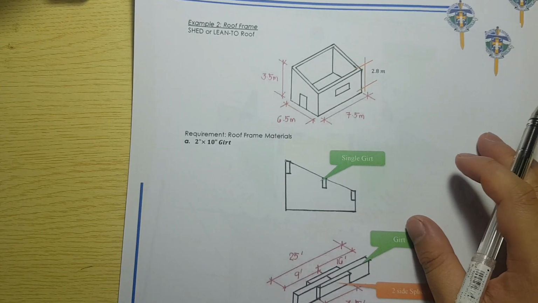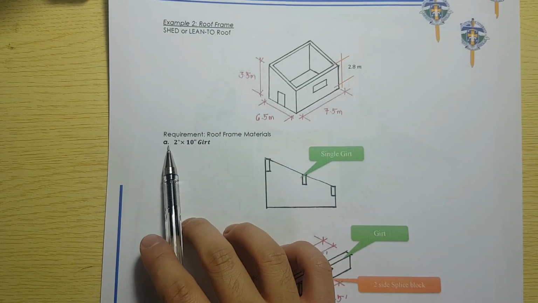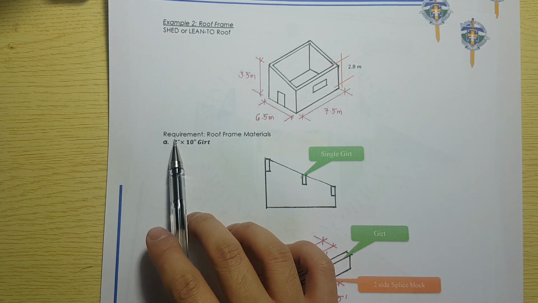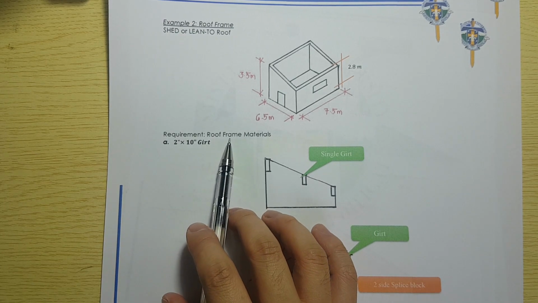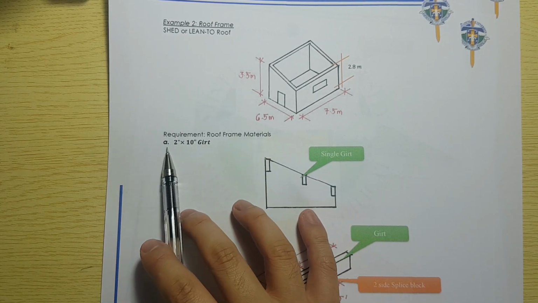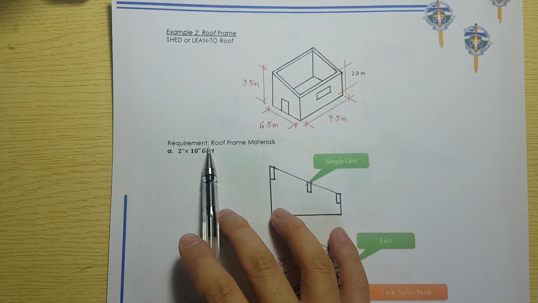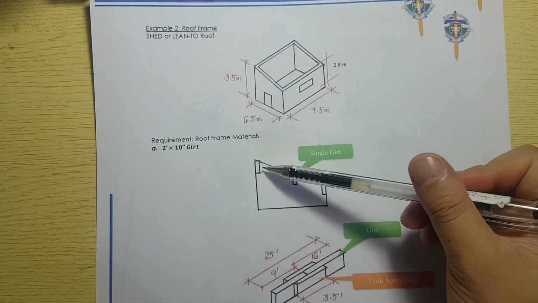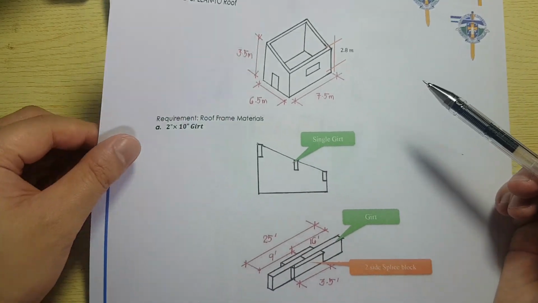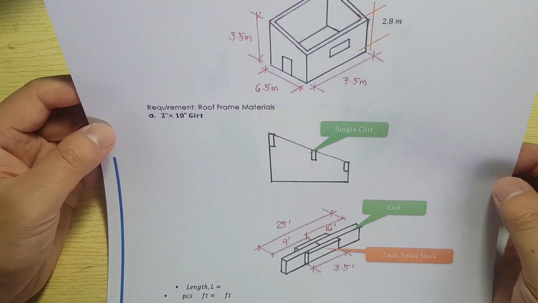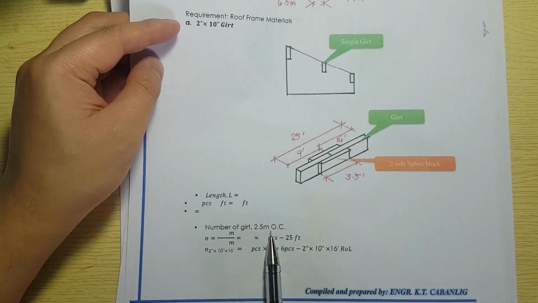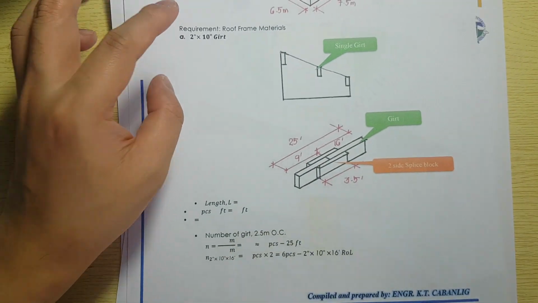So what are the requirements? First, we need to solve for the roof frame materials. For letter A, it is a 2-inch by 10-inch girth, so it is only a single girth, and the spacing of the girth is 2.5 meters on center distance.